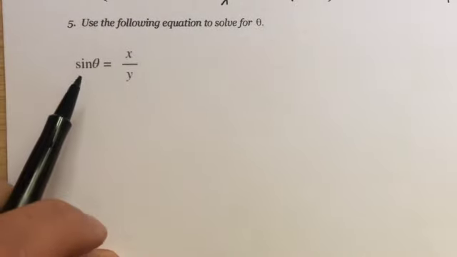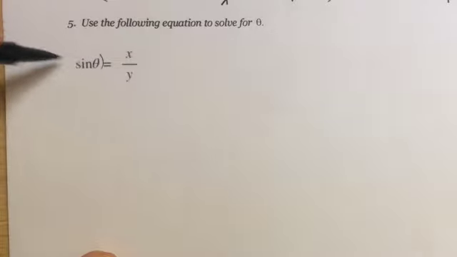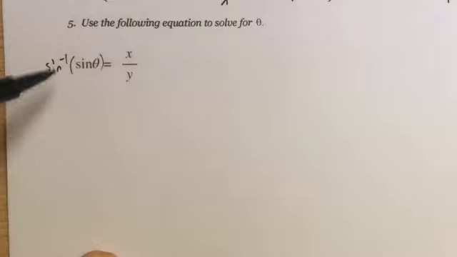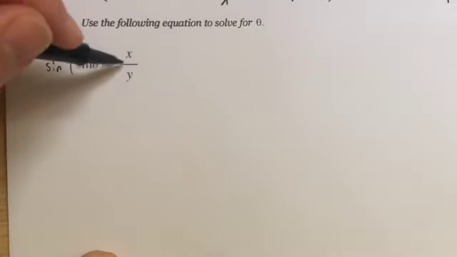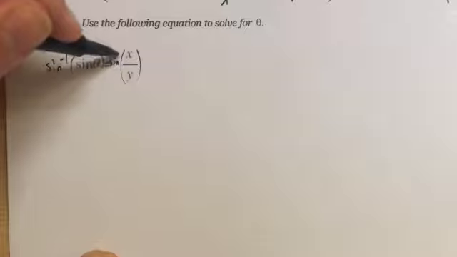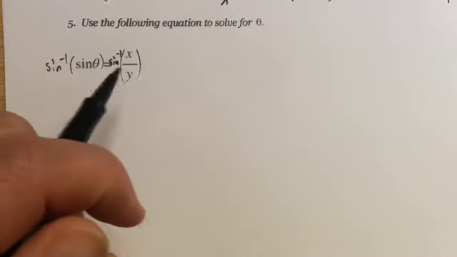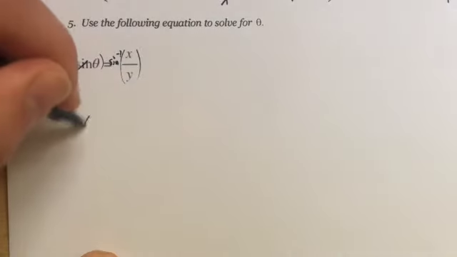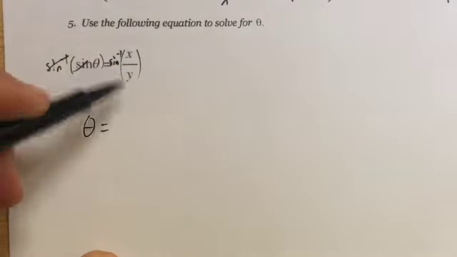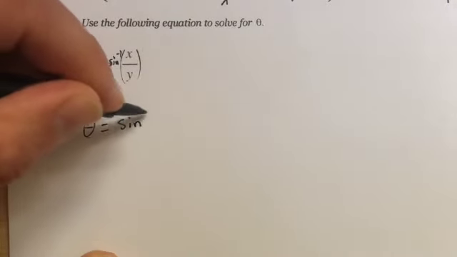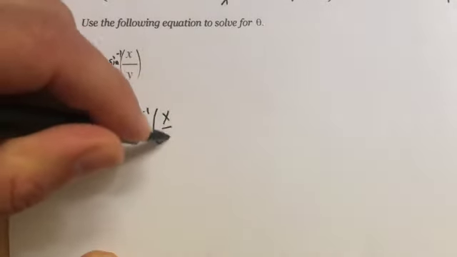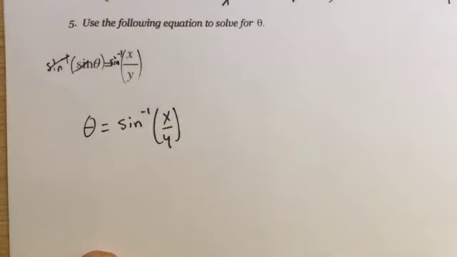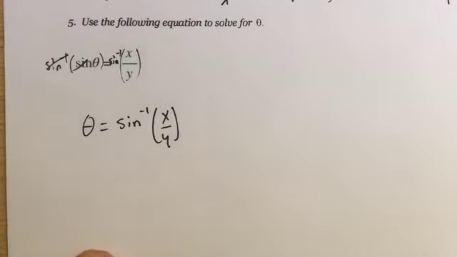So what do I do to get rid of sine? I take the inverse sine, or arc sine, as some of you may know. Now, if I do the inverse sine of one side, I have to do the inverse sine of the other side. Well, the inverse sine of sine cancels out sine, and so what I have is theta. And the inverse sine of x over y is just going to be the inverse sine of x over y. I can't simplify that anymore. So that's the answer to number 5. All right, let's move on.